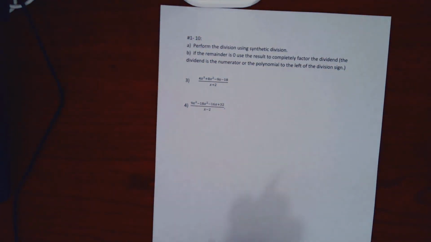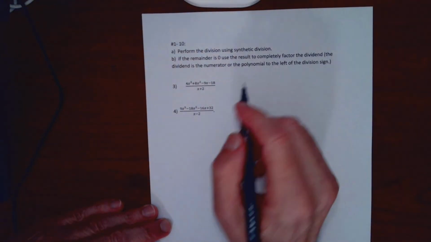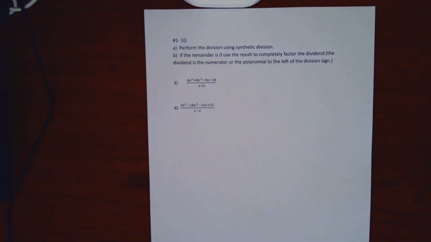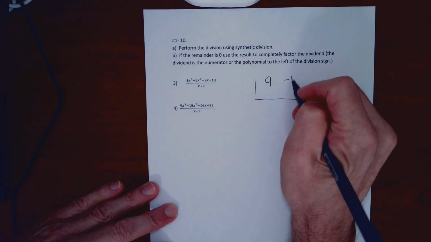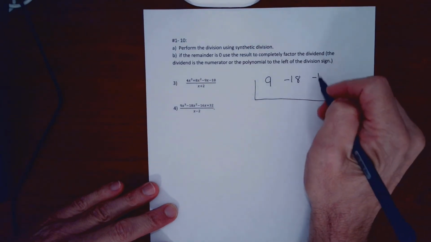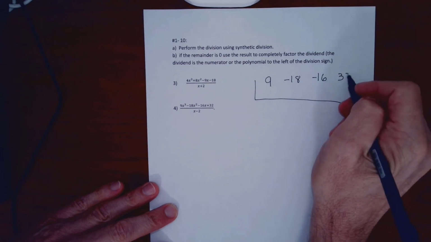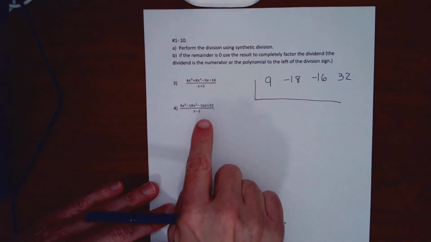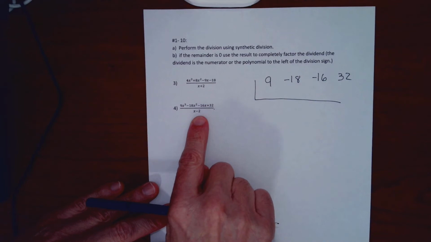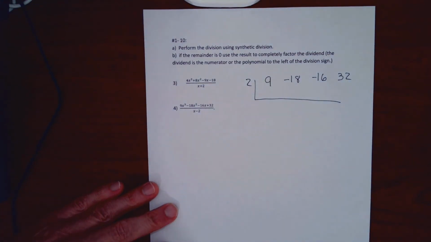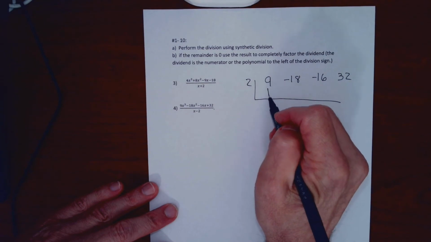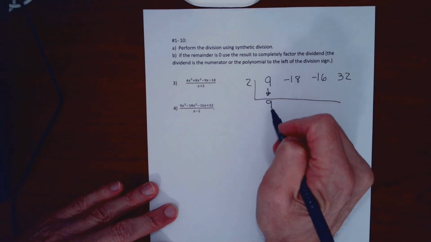So I'll do 4. Start off, part A, do it synthetic division. How do I do synthetic division? I write my backwards division bar and put the coefficients, in this case 9, negative 18, negative 16, and positive 32. Change the sign of the, well, I guess it's divisors, the words. I'm not that good at division words. I don't use those. But I changed that sign. I'm going to bring down the 9 and then multiply and add the whole way.